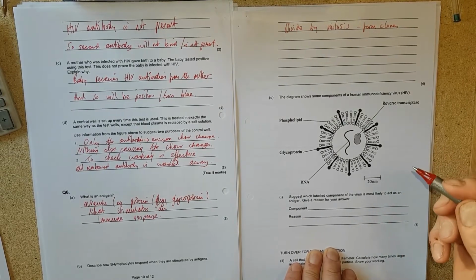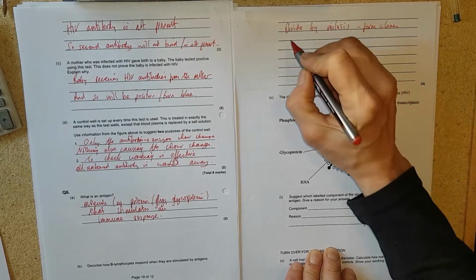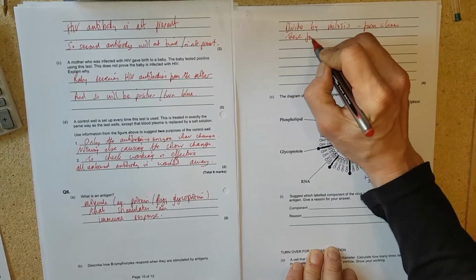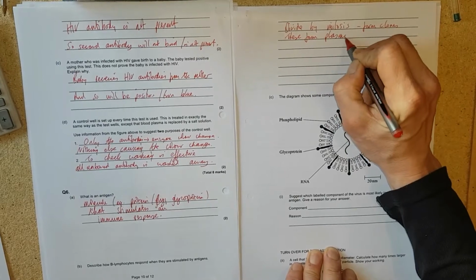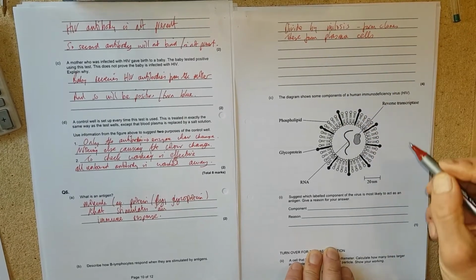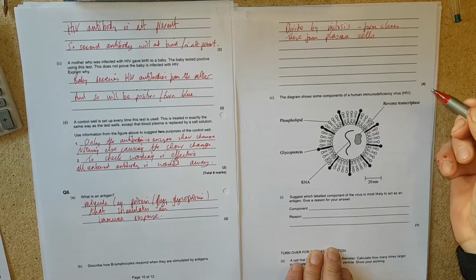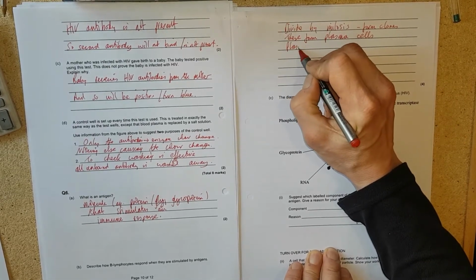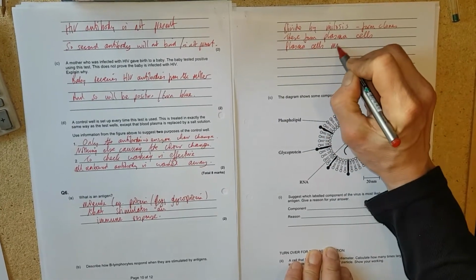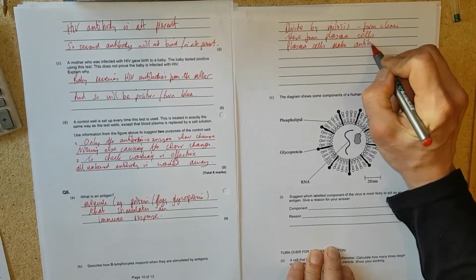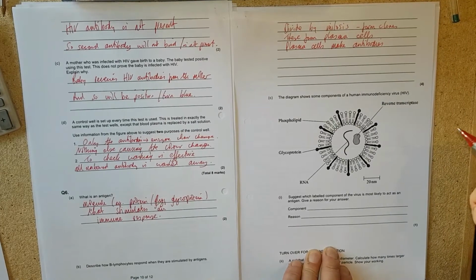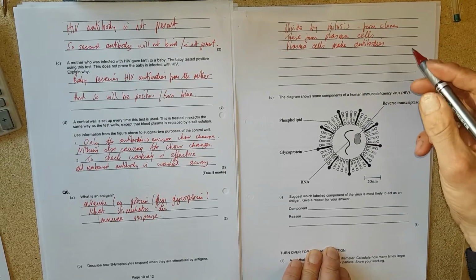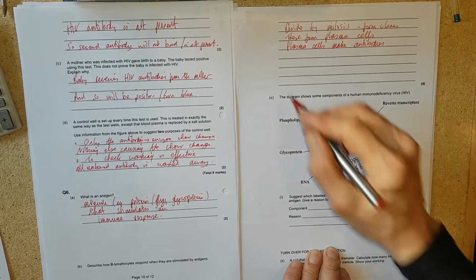These then go on to form plasma cells, and then you know that plasma cells make antibodies, and then eventually we're going to get some memory cells being made as well for a secondary immune response.